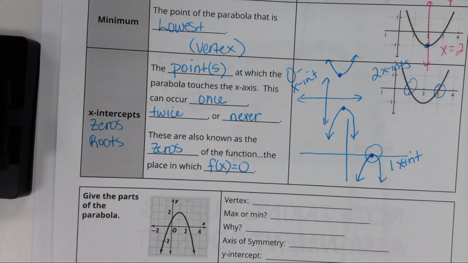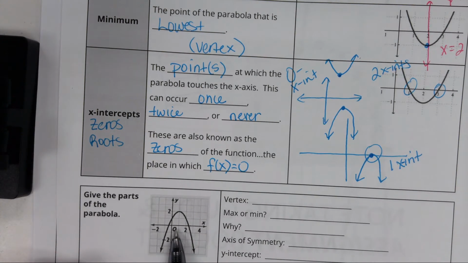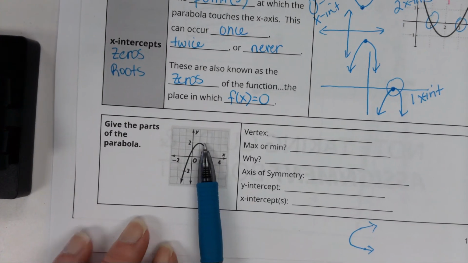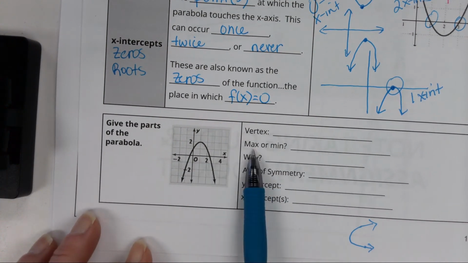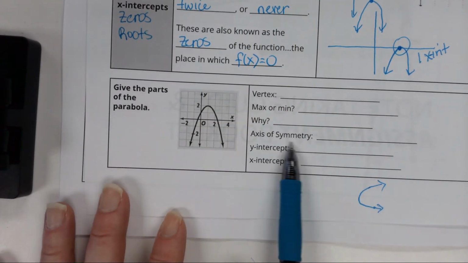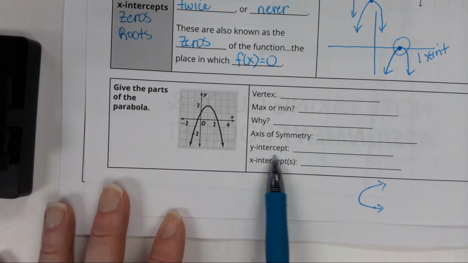Okay, let's see how you do. Now that you know this vocabulary, would you look at this parabola and tell me or answer what these things are? Give me the coordinates of the vertex. Is it a max or a min? Tell me the axis of symmetry. Would you list the y-intercept and x-intercept, please?